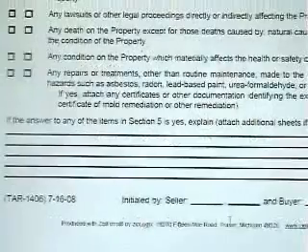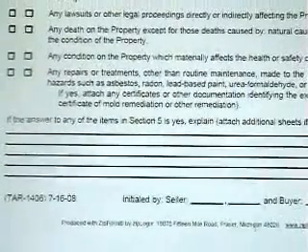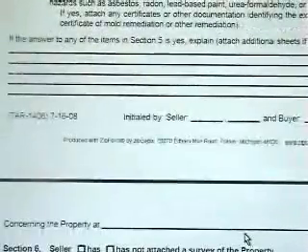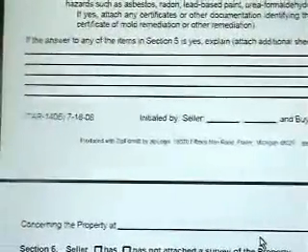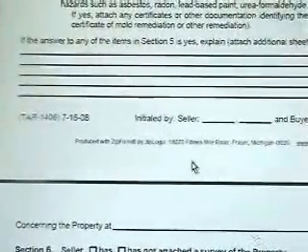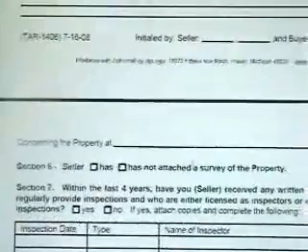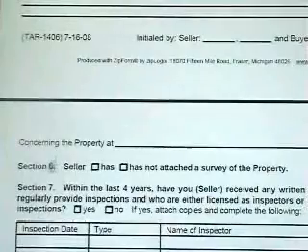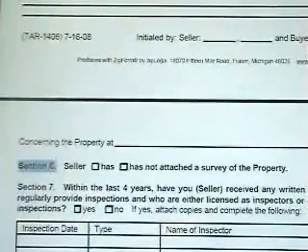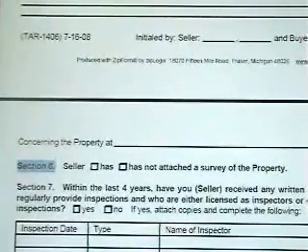disclosure notice. We're going to be moving down to page 4 of the seller disclosure notice. Again, on the top of the page, it's going to ask you for the property address in which the seller disclosure is for. After that, we have section 6 of page 4 of the seller disclosure notice.